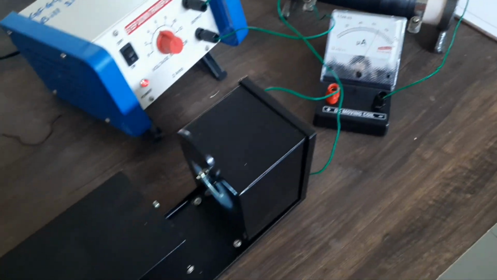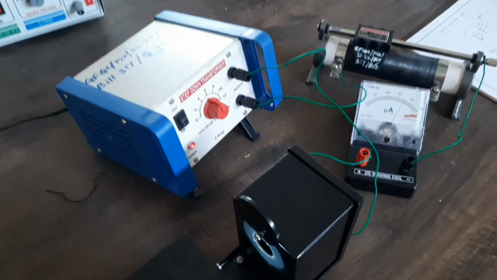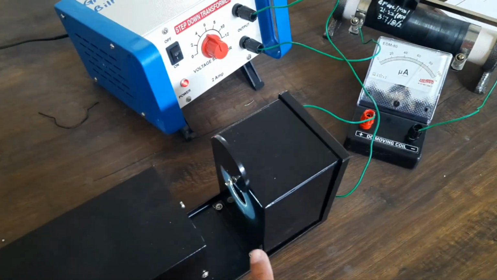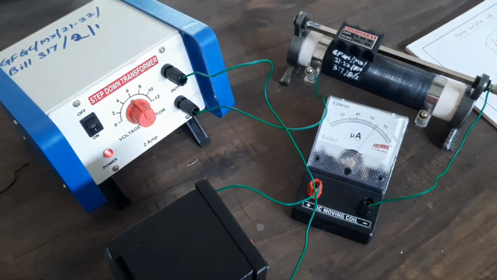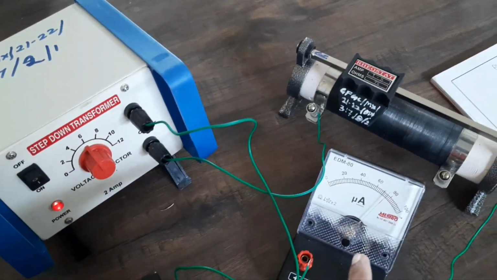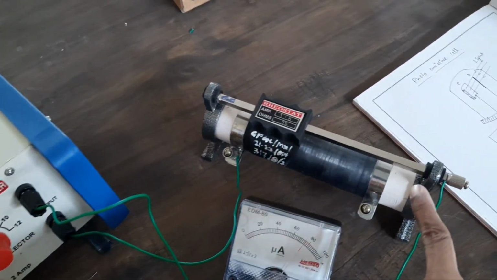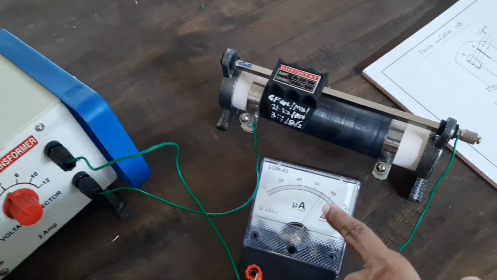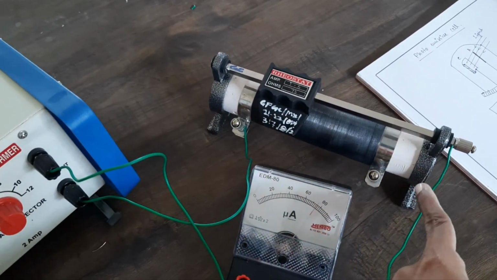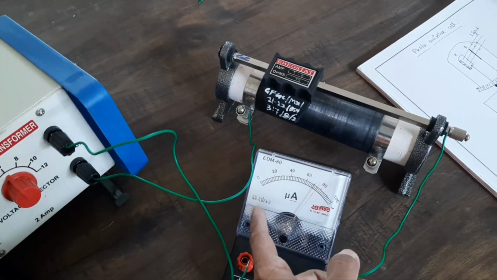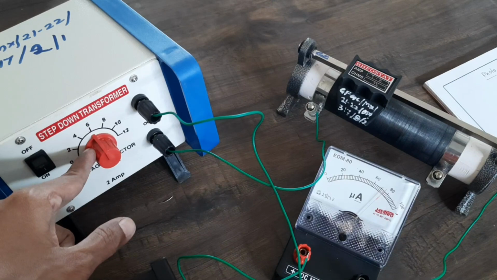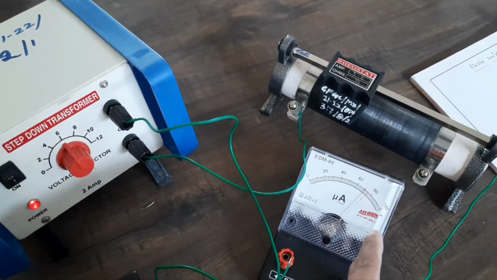This is all about the photoemissive cell, how to construct it and how we can observe the conversion of light energy into electrical energy. Voltage and current are directly proportional, but if we plot the current and resistance graph, they are inversely proportional. As resistance increases, current decreases. As we increase the voltage, current increases.